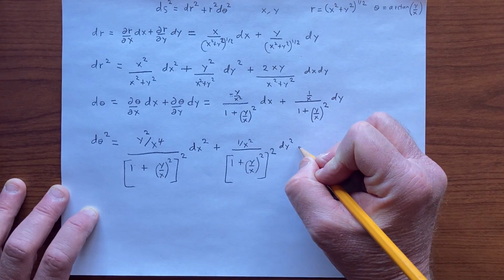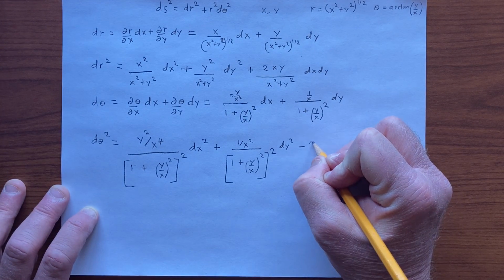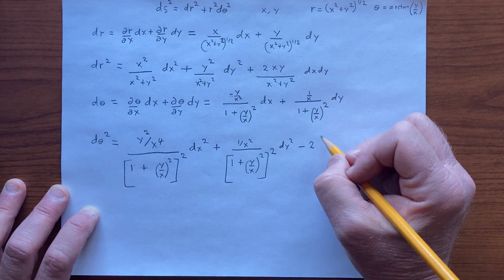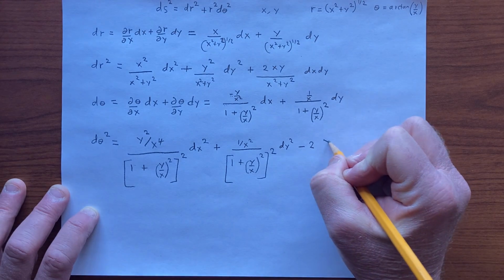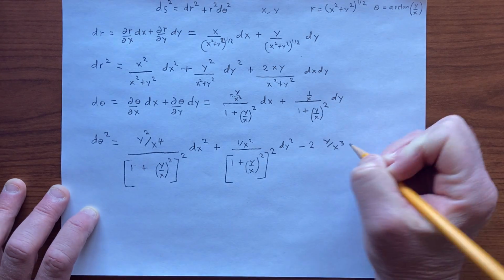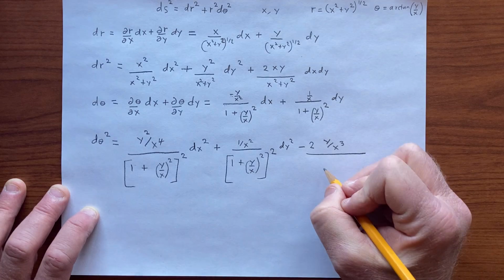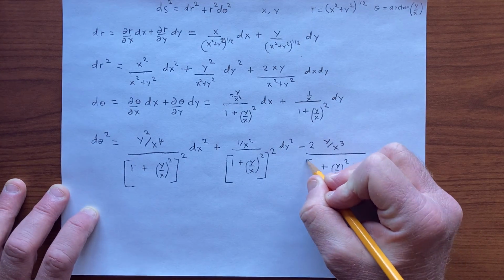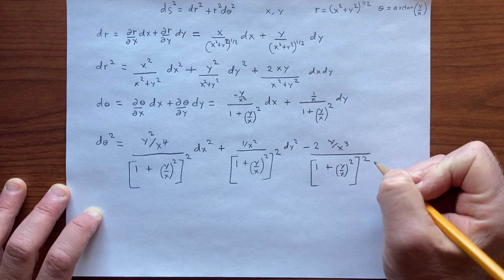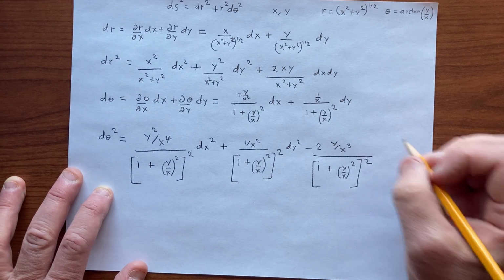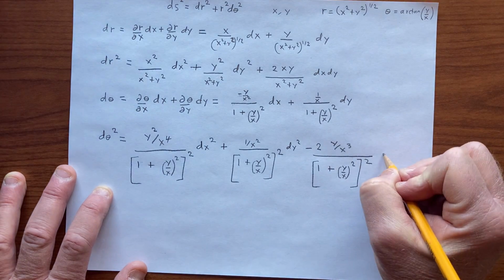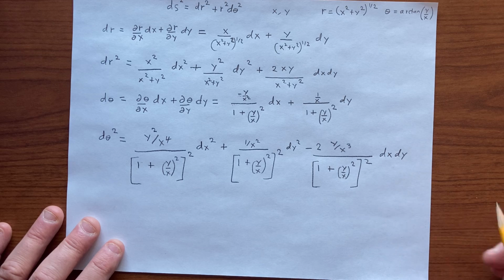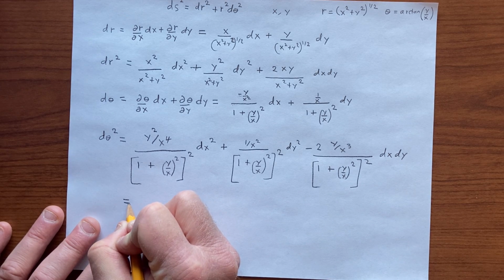So there's a minus sign, so we get minus 2 y over x cubed divided by 1 plus y over x squared, and this, of course, is going to be squared, and we have dx dy.